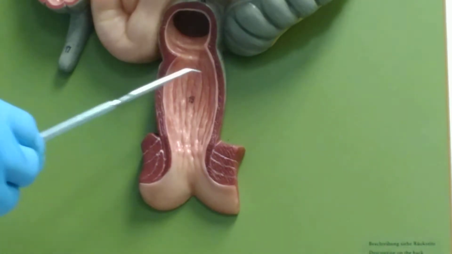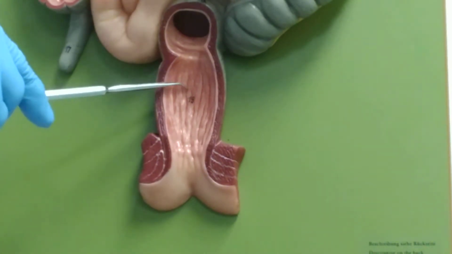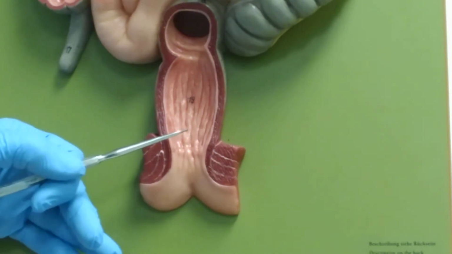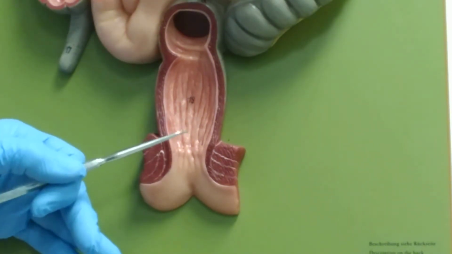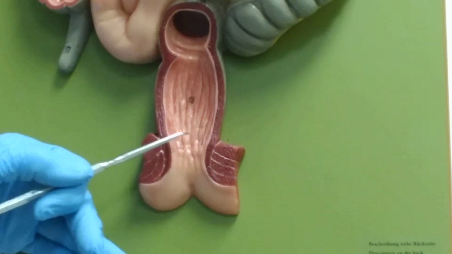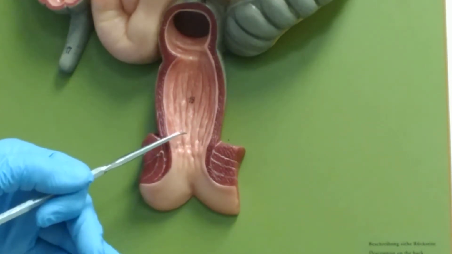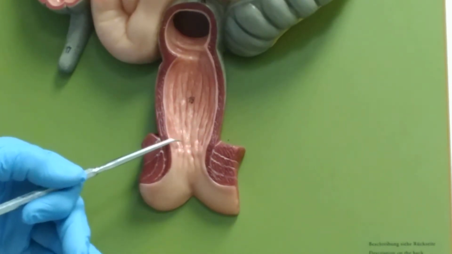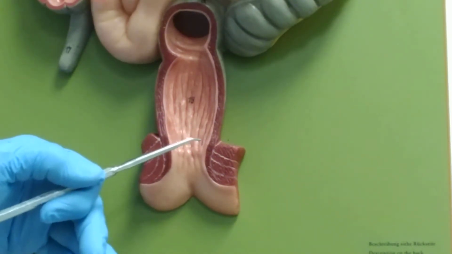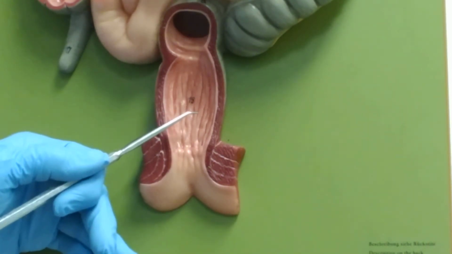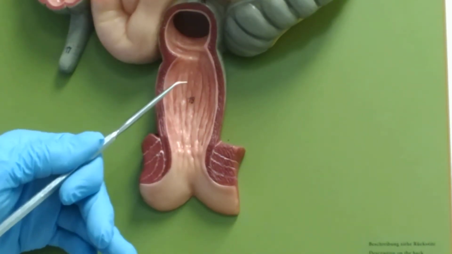Looking at the rectum here, if you notice, the rectum has two sets of sphincters. It does have an internal anal sphincter that controls the movement of fecal matter out. It's smooth muscle, and it's involuntary. It gets stimulated by stretching and by the fullness of the rectum with feces.